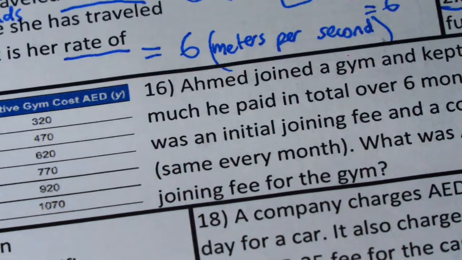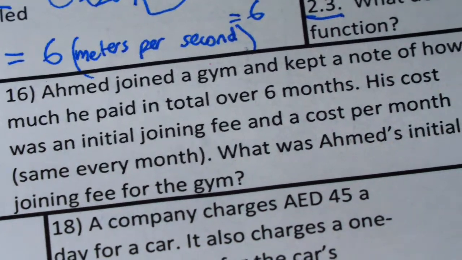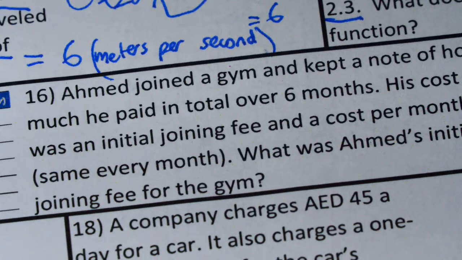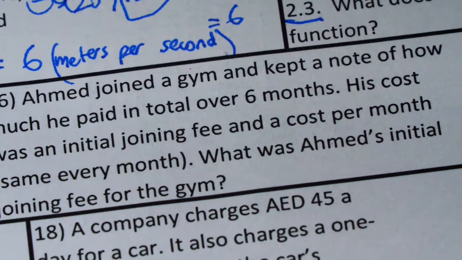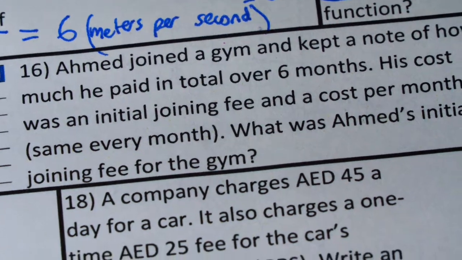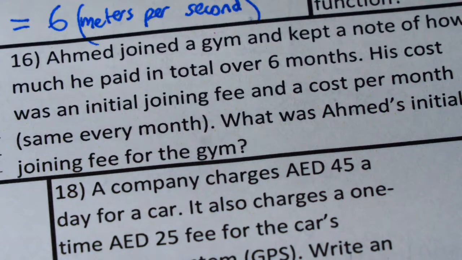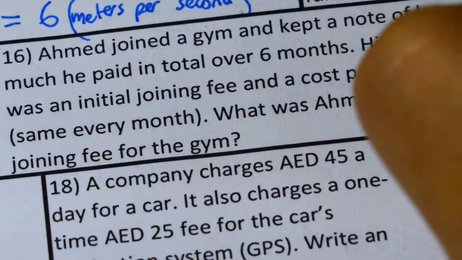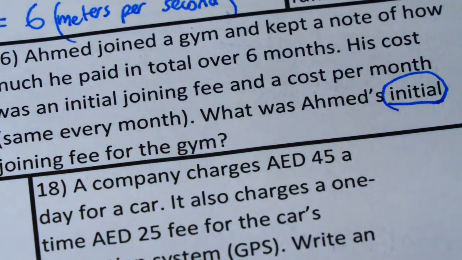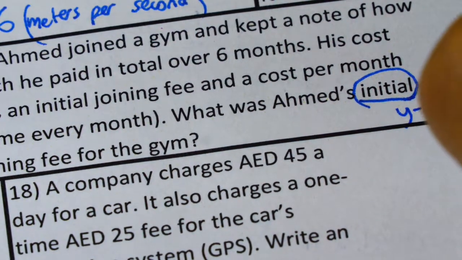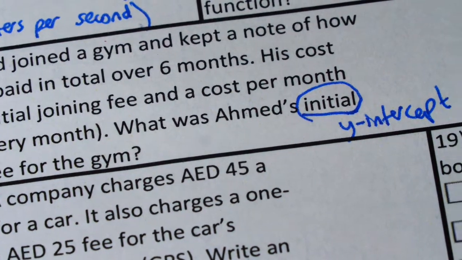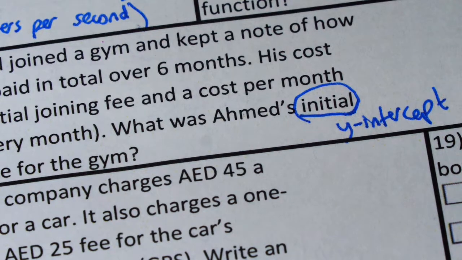Question 16. Ahmed joins a gym and kept a note of how much he paid in total over 6 months. His cost was an initial joining fee and a cost per month, same every month. What was Ahmed's initial joining fee for the gym? So the initial joining fee, this is the same as y-intercept. It is asking how much was the cost when x was 0. How much was the cost at the start?